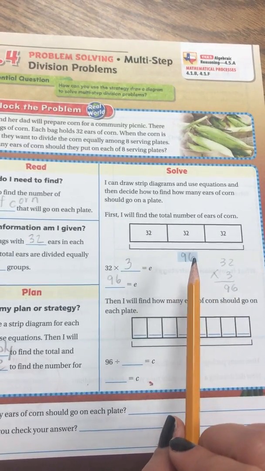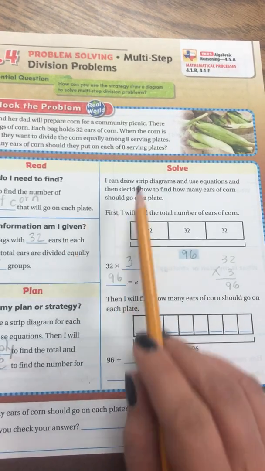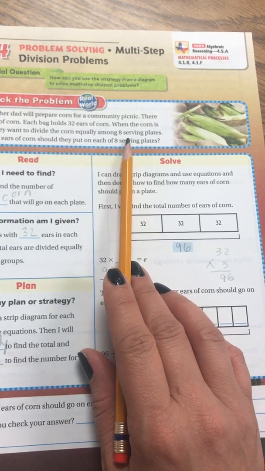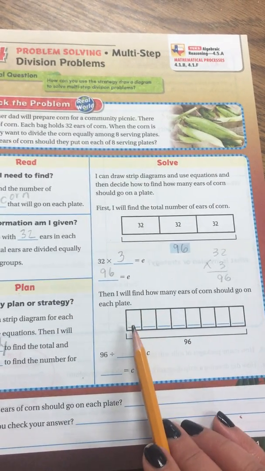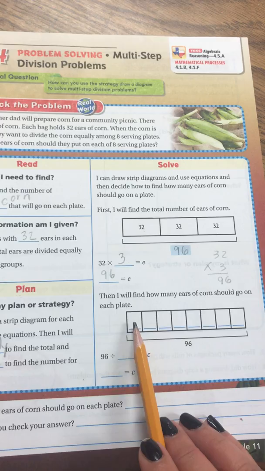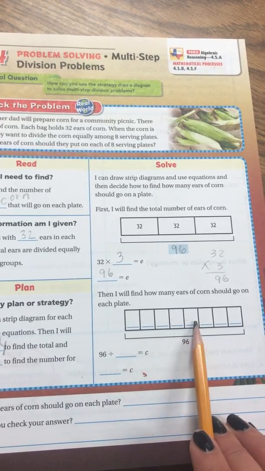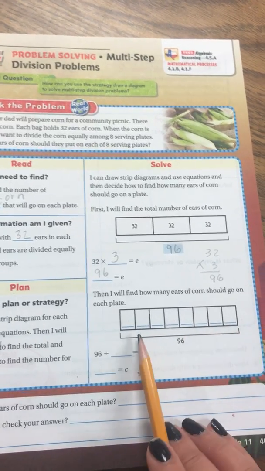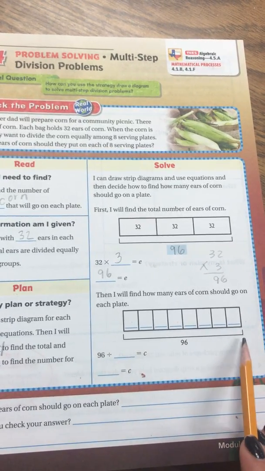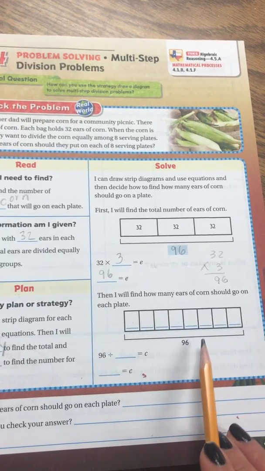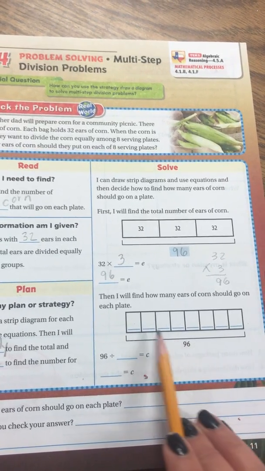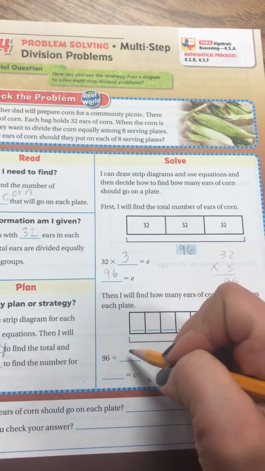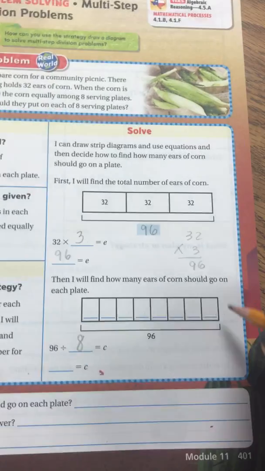Now we want to take those ears of corn and separate them onto 8 serving plates, equally, which means we should be dividing. So the next strip diagram shows an entire strip that's been broken into 8 separate parts to represent the 8 separate plates. And it's labeled with a total of 96 because that represents the number of ears of corn that we have that needs to be divided onto the 8 plates. So we're going to take 96 and divide it by 8.